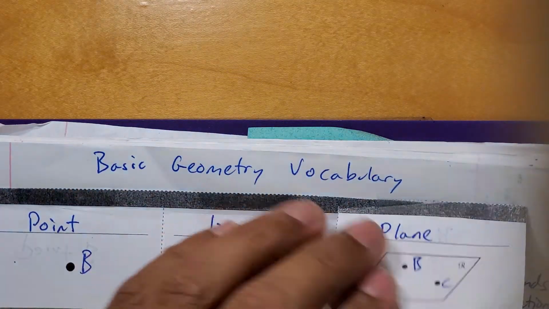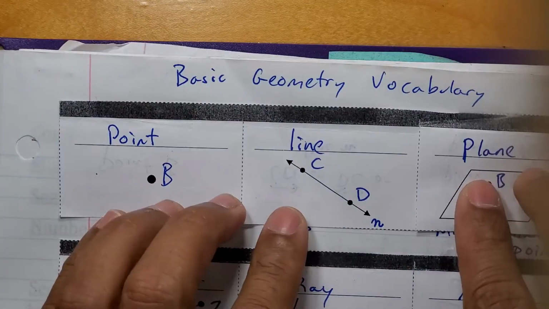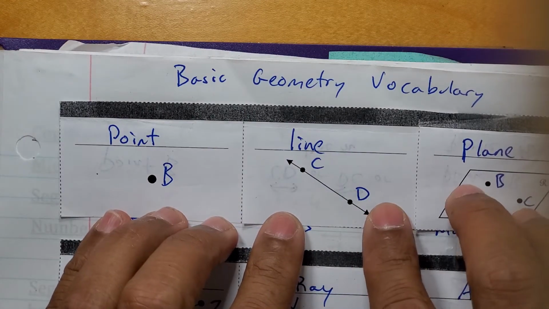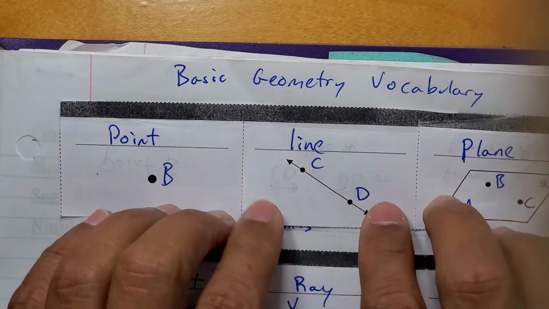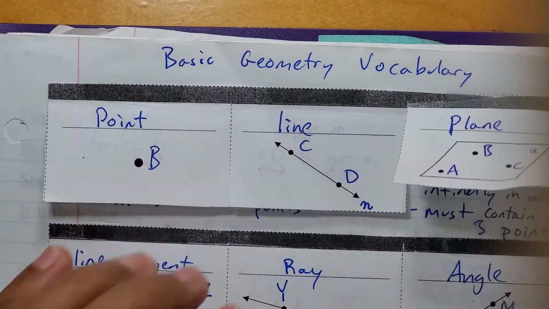So these 3 terms in geometry are the building blocks of everything we're going to do this year. And notice that they are undefined. So just keep that in mind.